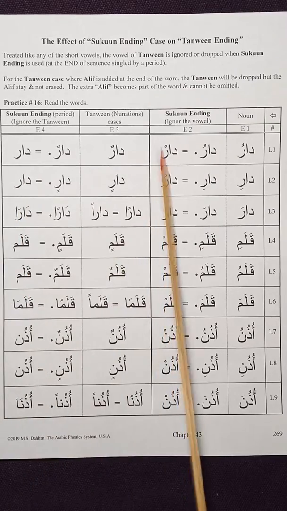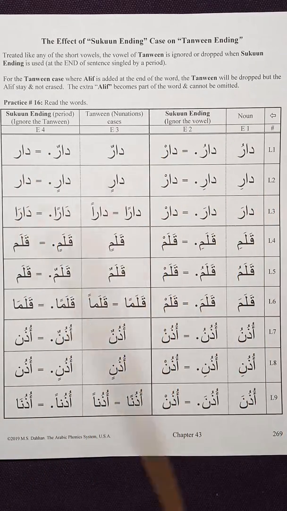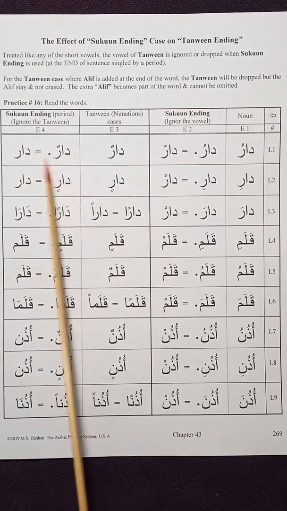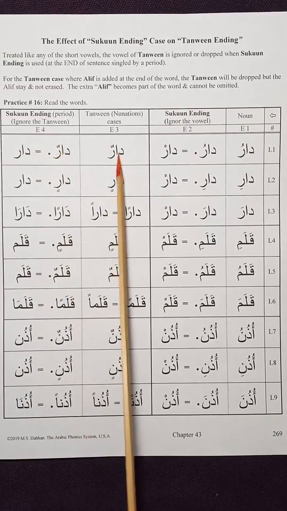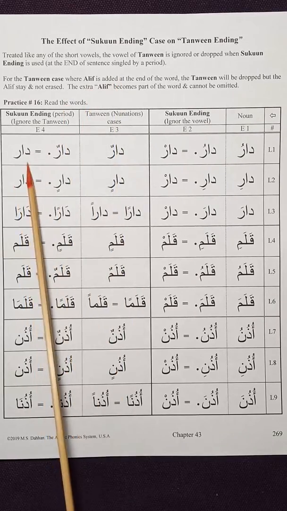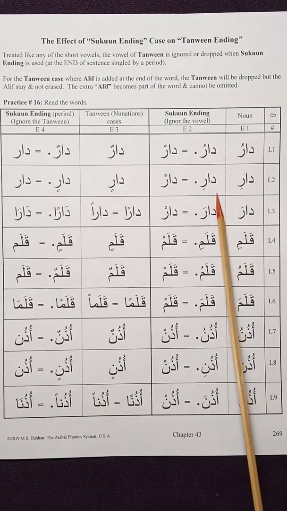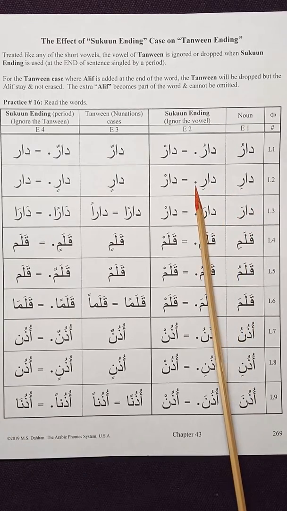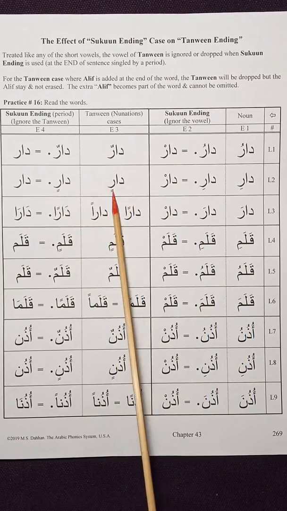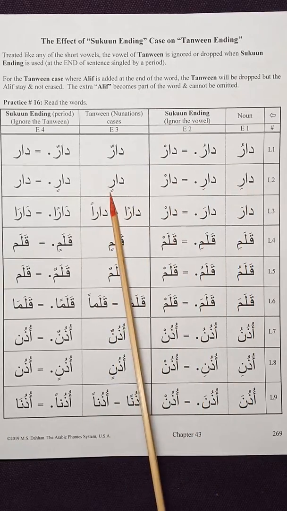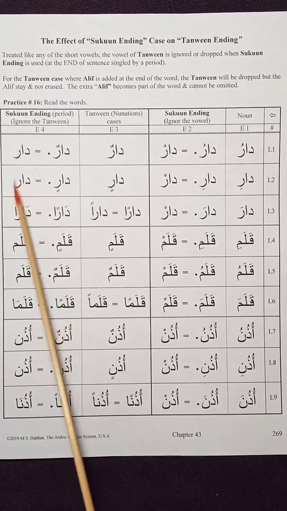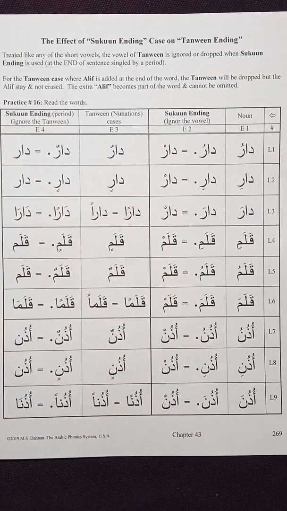Dar, same like that one. I'm not confusing you, right? You will read it as if it was like this. Darun, with the period here, the vowel is gone. Dar. Dari. So if we have that dot here, it's pronounced dar. Darin, that's the tanween. If there's a period here, you pronounce it as dar. You notice they all sound identical.